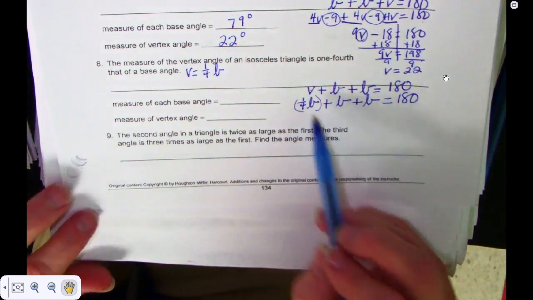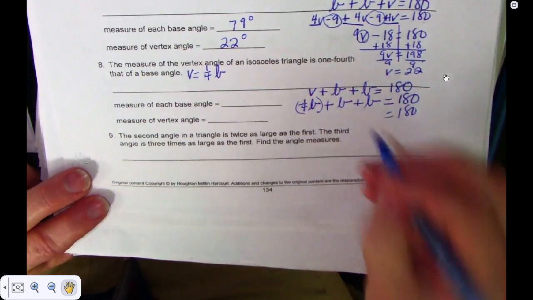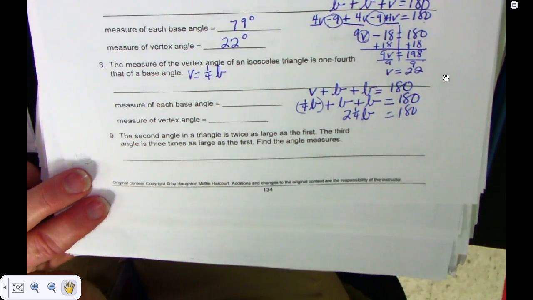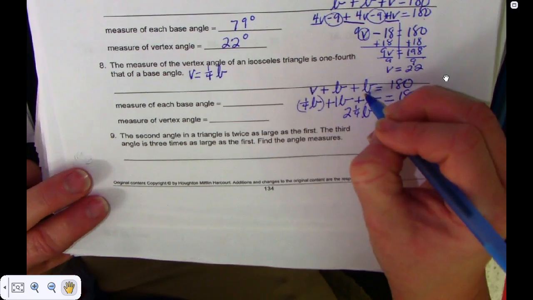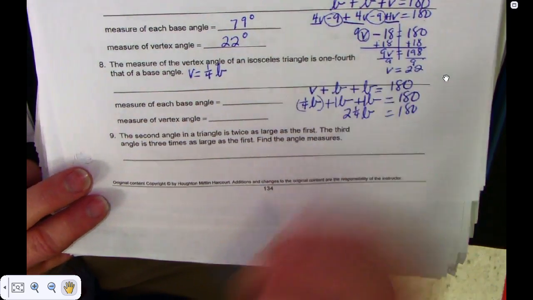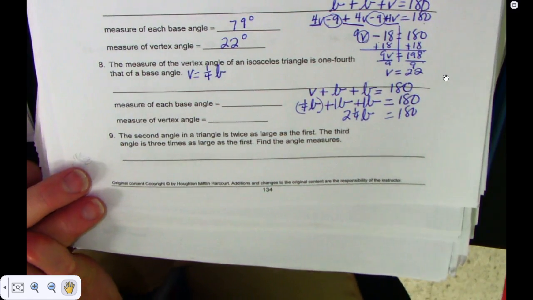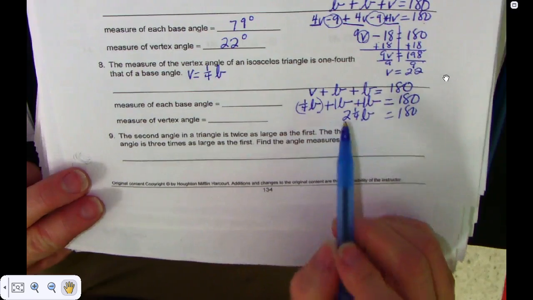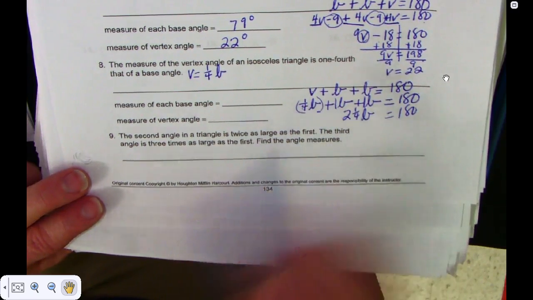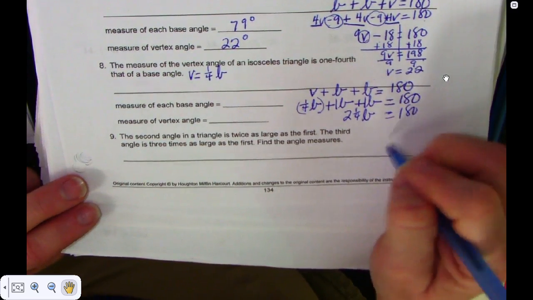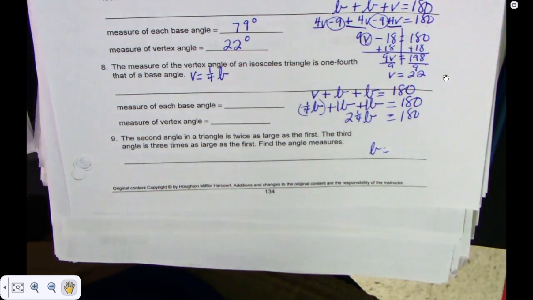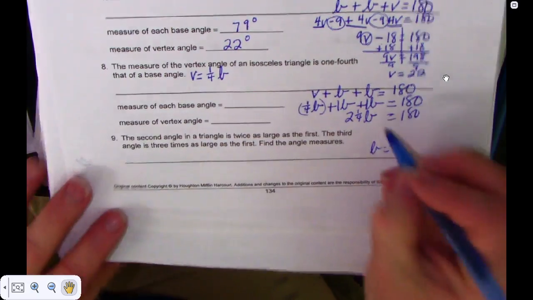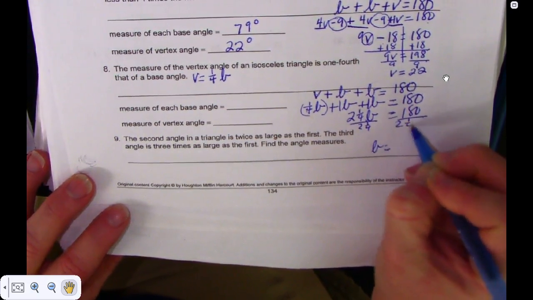Okay, this is scary. How many B's do I have? 2 1/4. Thank you. How did Brooke get 2 1/4? 1 plus 1 plus 1/4 is 2 1/4. Look, 1 plus 1 is 2 plus 1/4. Now what am I going to do to solve for B? I can't subtract anything. I'm not adding anything. You only subtract when you're adding. You only add when you're subtracting. Divide. Thank you. Because that's multiplying.